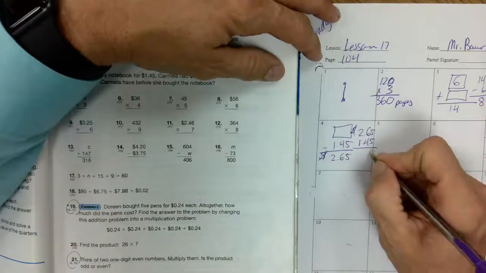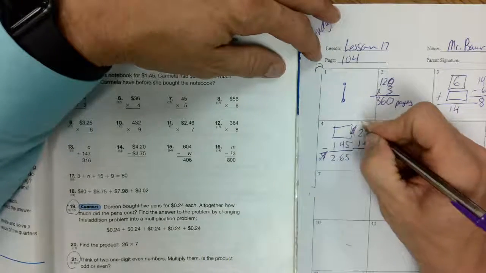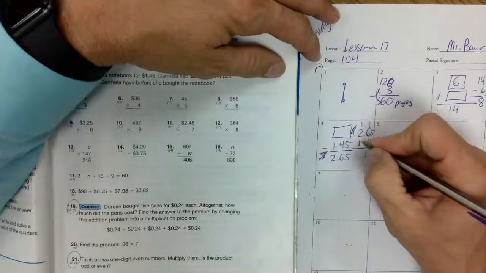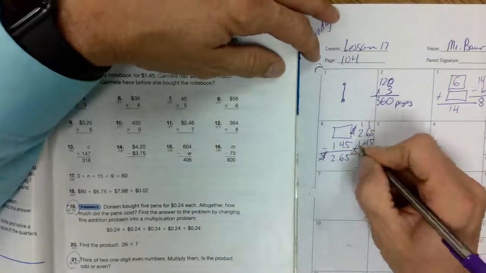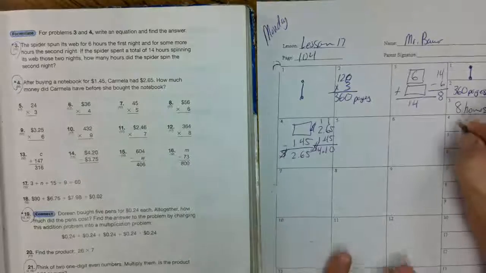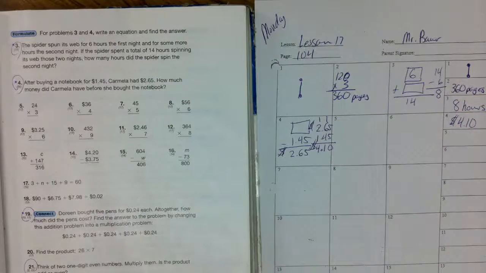5 plus 5 is 10, 0 down, 1 up. 6 plus 4 is 10, plus 1 is 11, 1 down and 1 up. 2 plus 1 is 3, plus 1 more is 4. Line up those decimal points and my dollar sign. So she had $4.10, and then she bought the item, and she had $2.65 left.